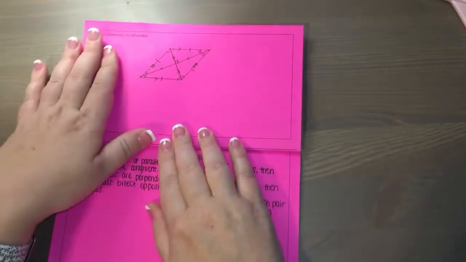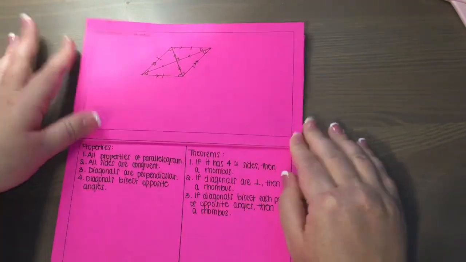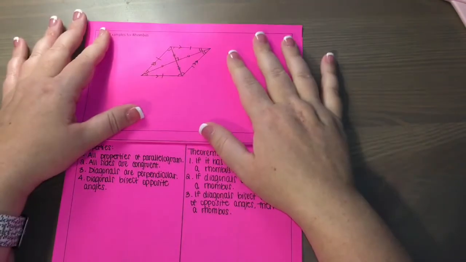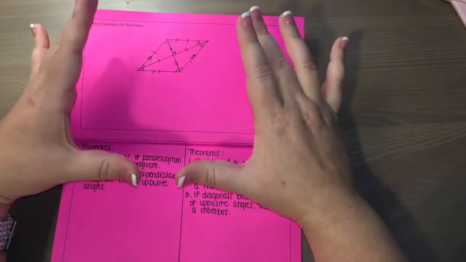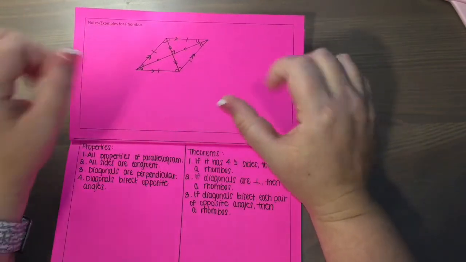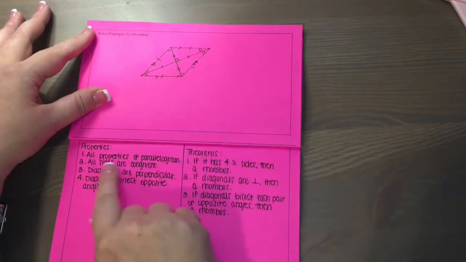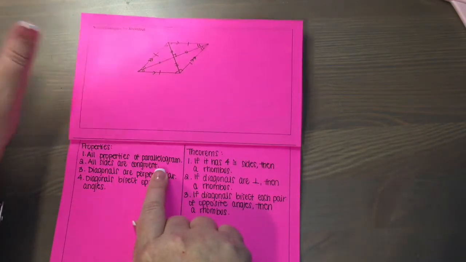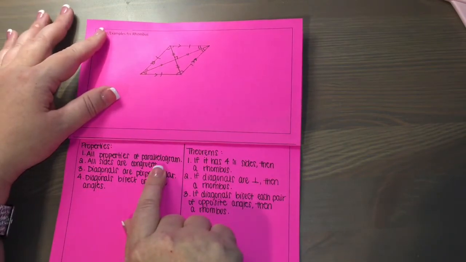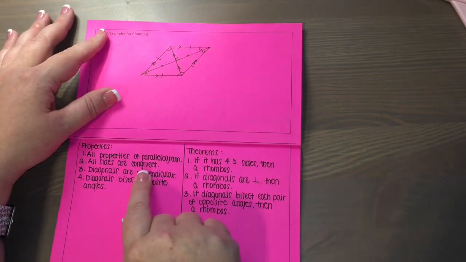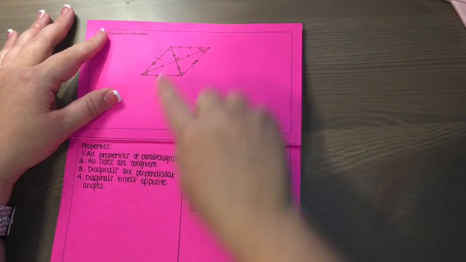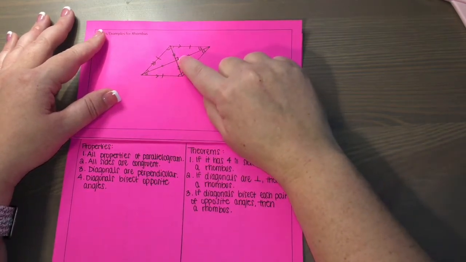Now we're going to go on to a rhombus. A lot of people remember a rhombus because it's kind of like a square that's been squished. All of the sides are going to be congruent. So it has all of the properties of a parallelogram, and all of the sides are congruent. The diagonals are perpendicular, so we get a right angle right here.